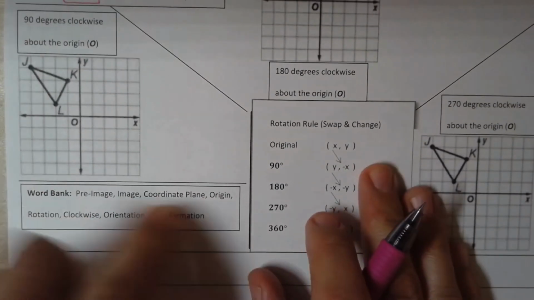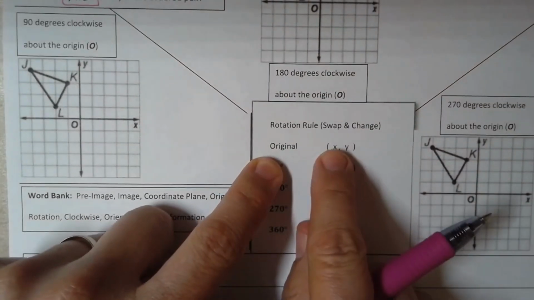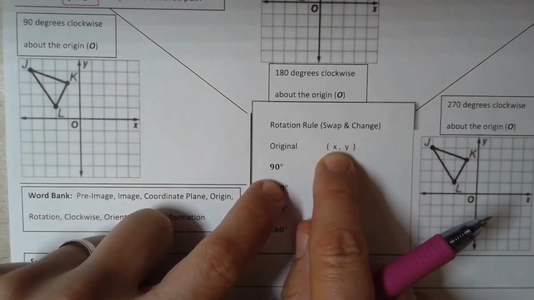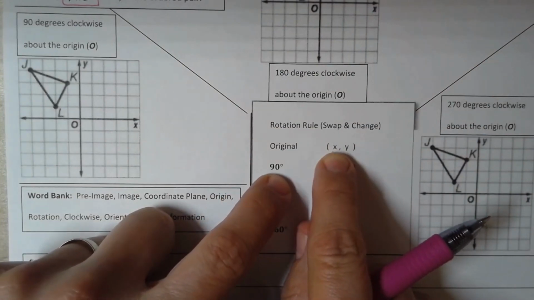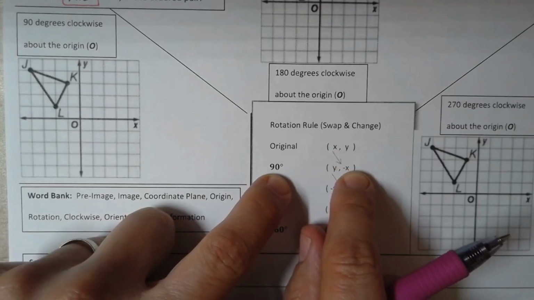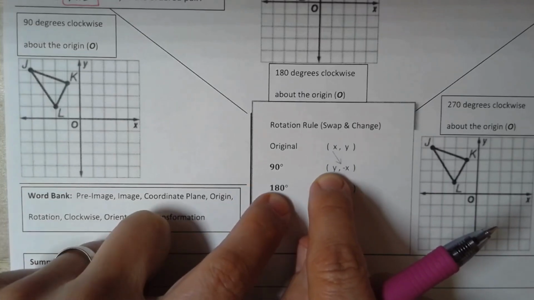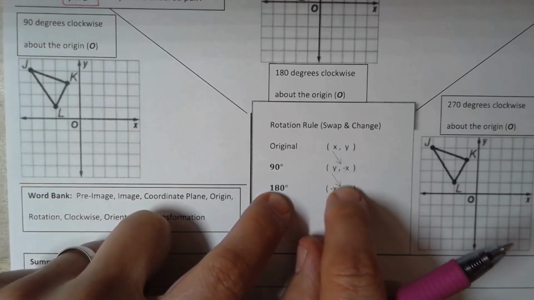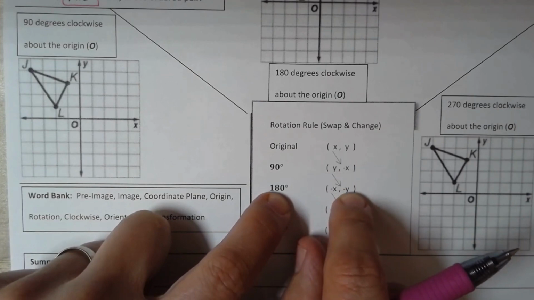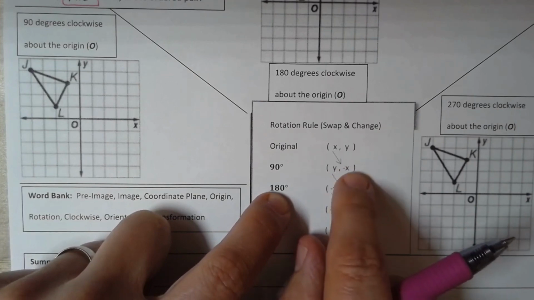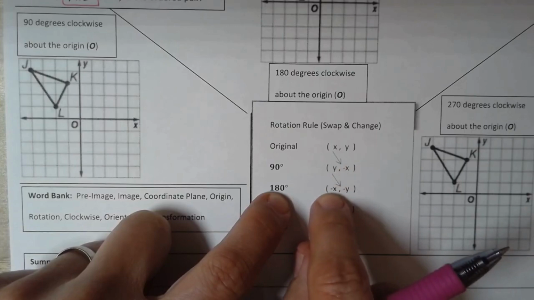If you look right here, this just gives you an example. If your original ordered pair is X and Y, and you rotate 90 degrees, you're going to move the X to where the Y was, and you're going to change the sign. And then the Y is going to come forward to where the X was, and it stays the same. If you do it 180 degrees, you just swap and change again. The Y goes back, and it changes its sign, and this negative X, that means sign change X, comes up to the front.